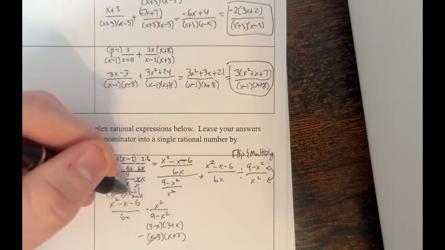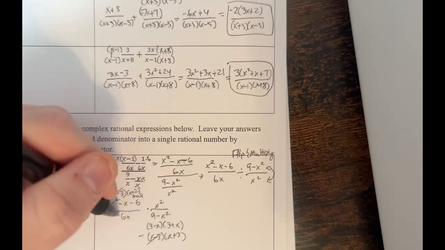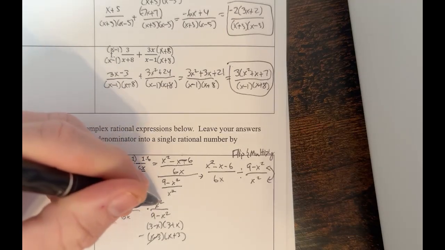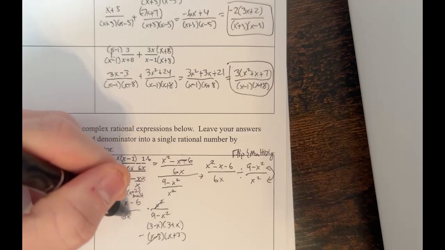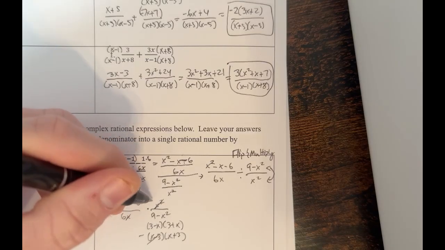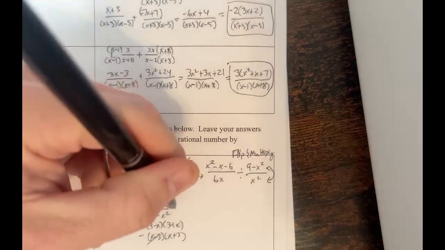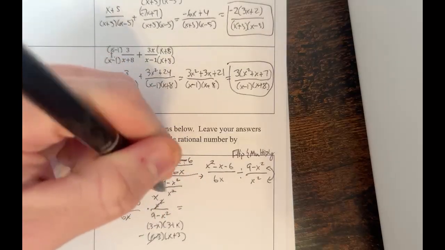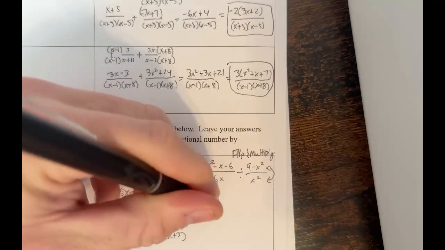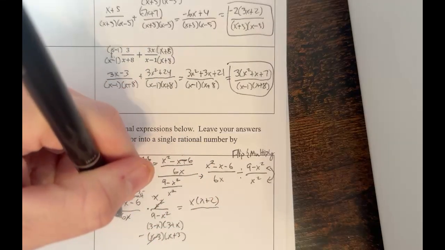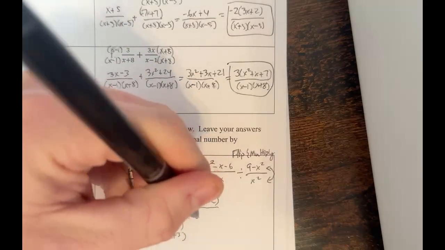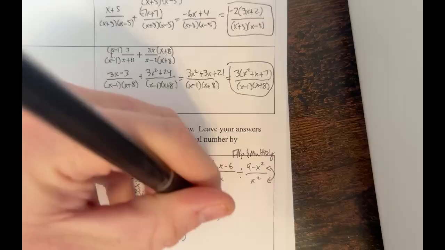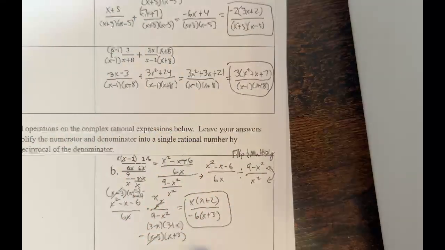Now, on this one, x plus 2, there's no x plus 2. This is x squared, this is 6x. So I could take out, I've got 2 x's here, 1 x there. So I could get rid of that x and just leave with an x there. So on the top, I have x times x plus 2. On the bottom, I have 6 times a negative, which would be negative 6, x plus 3. That's a hard problem.